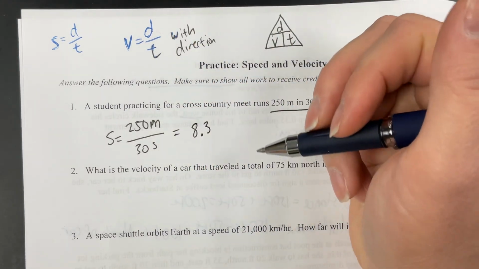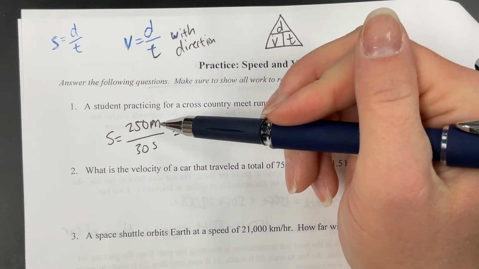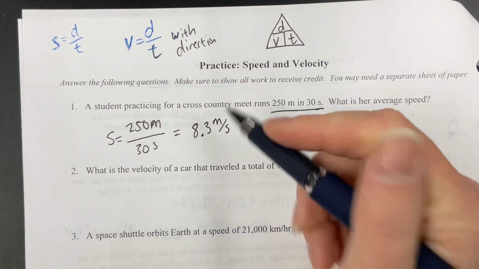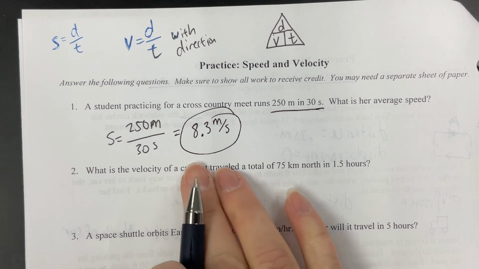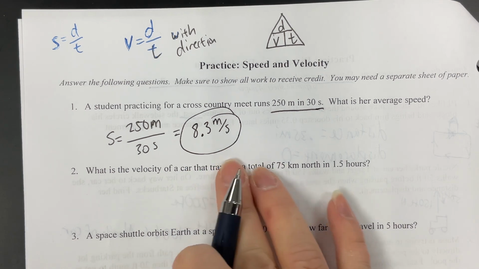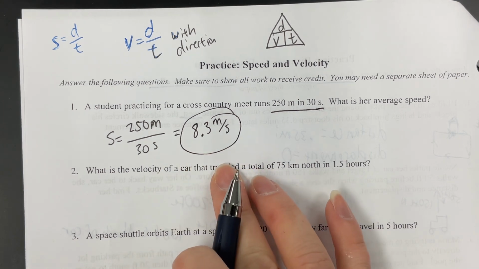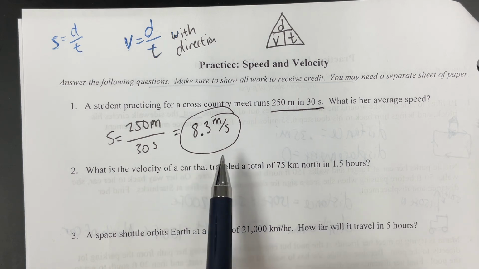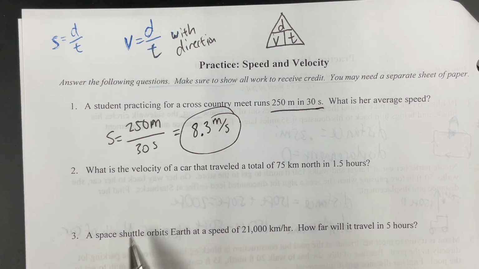And we need to keep our units the same. So since this was meters per second, this is also going to be meters per second. Okay, so that's going to be her average speed. That means throughout her race, throughout the 250 meters, on average, she was running 8.3 meters per second. Was she running that 8.3 meters per second steadily throughout the whole thing? Probably not.